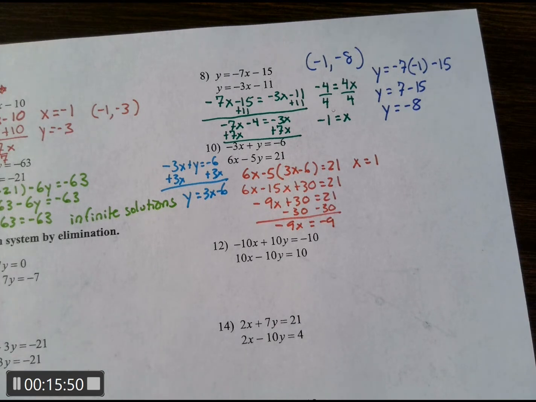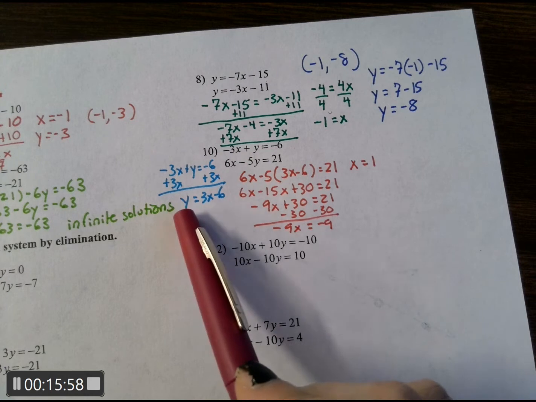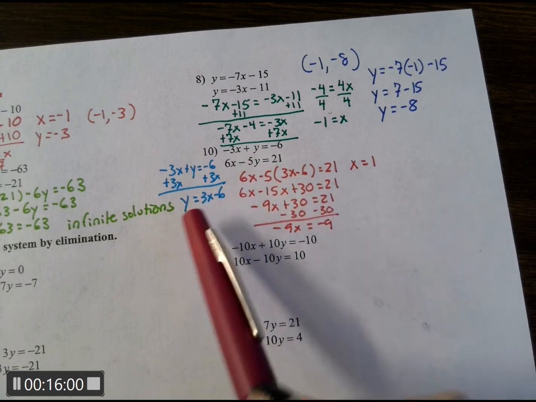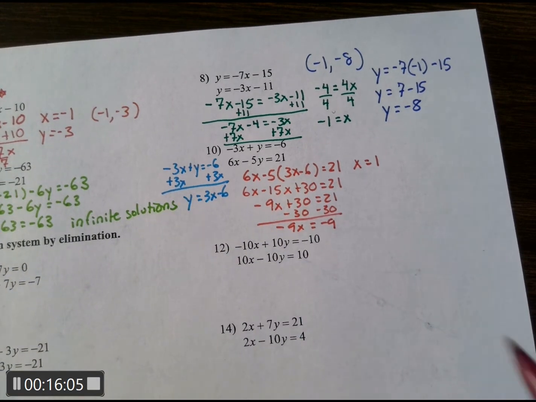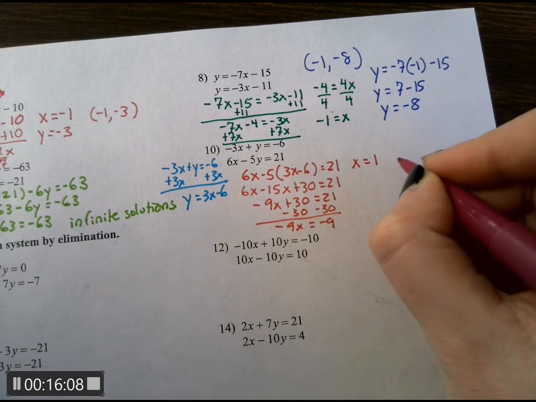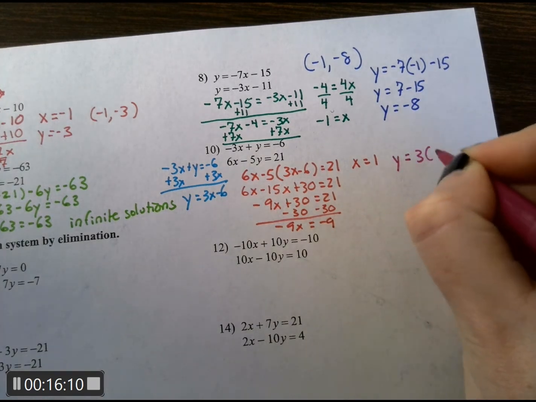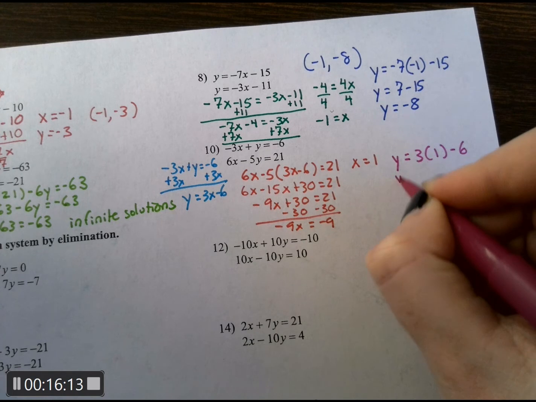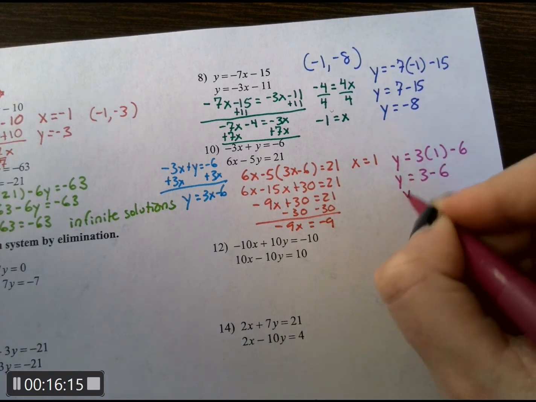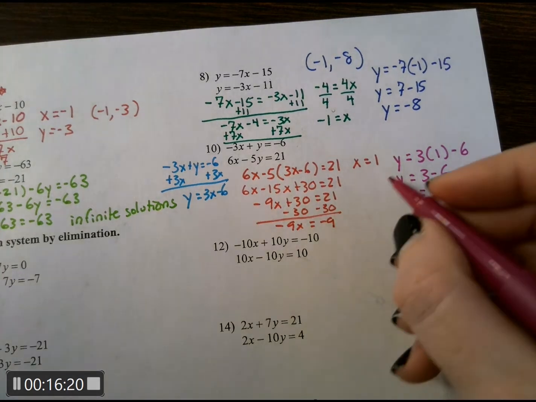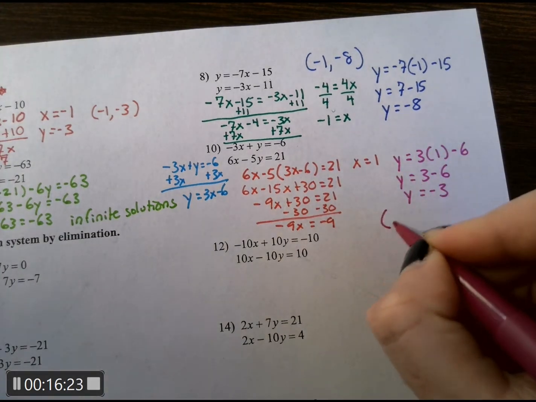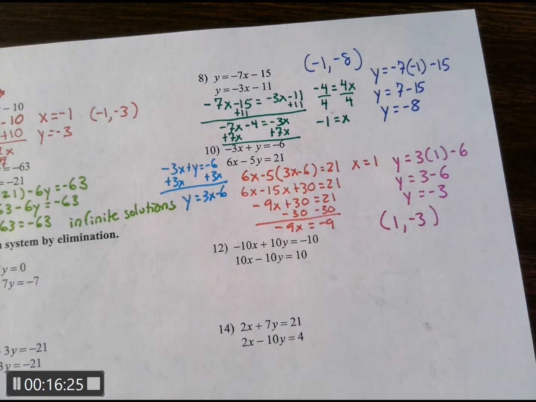And then we have one final step. So it does not matter which equation you substitute 1 into, so long as you actually substitute 1 to get your y. I'm going to use our y equals because I think that's always easiest. So I have y equals 3 times 1 minus 6, y equals 3 minus 6, y equals negative 3. So then our coordinate point is going to be 1, negative 3.